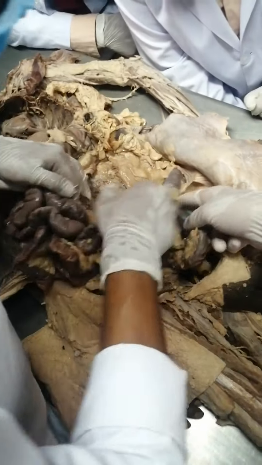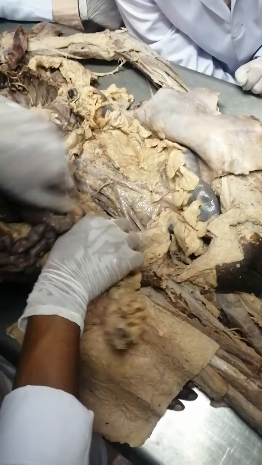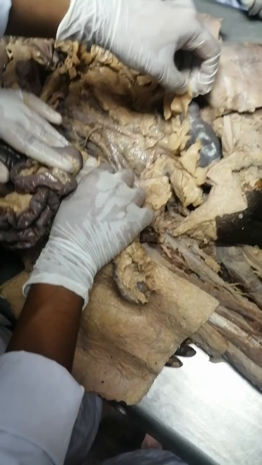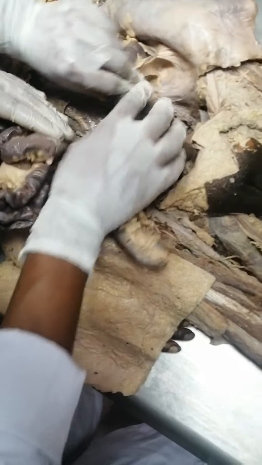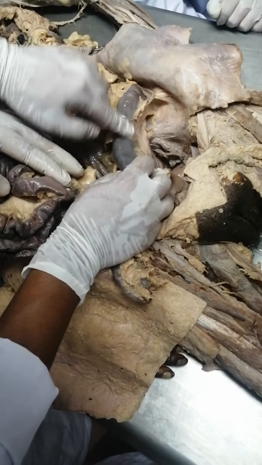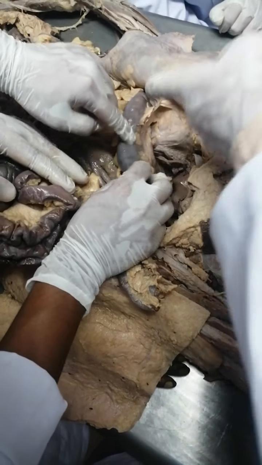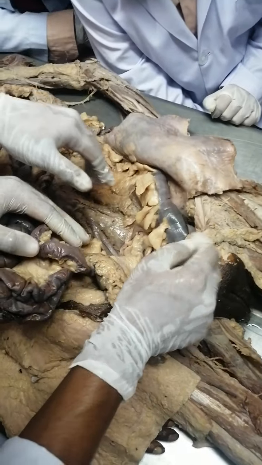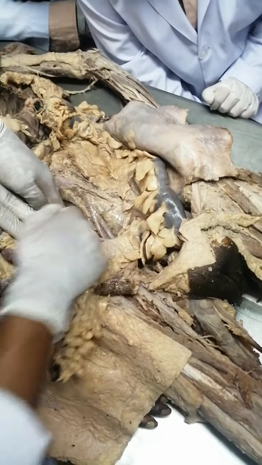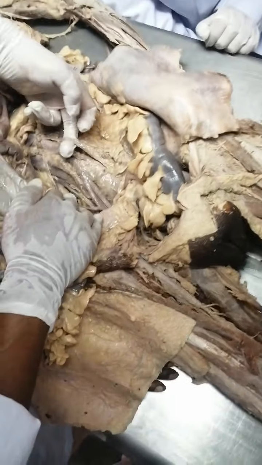Okay, just look at this. I will go through this. Yeah, what is this called? Appendices, a feature of large intestine. These are taenia, taenia coli. Appendices epiploicae, taenia coli, and haustration. Okay, that is just. Okay, now just look at this structure.